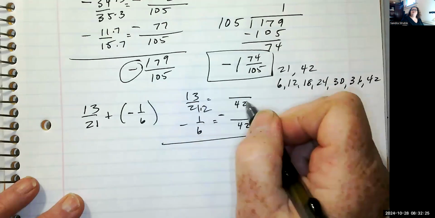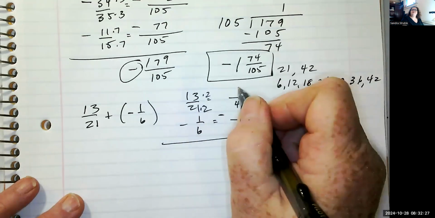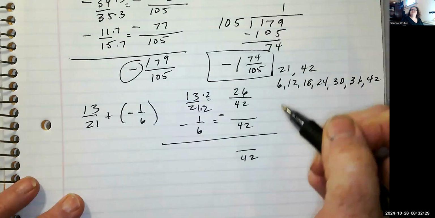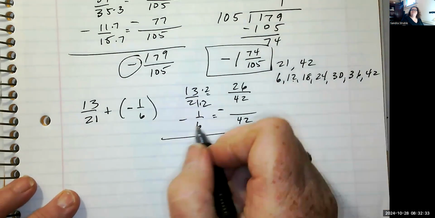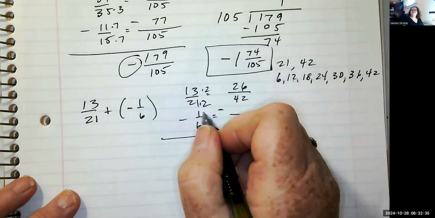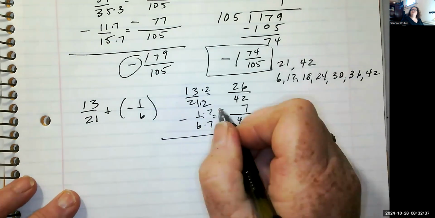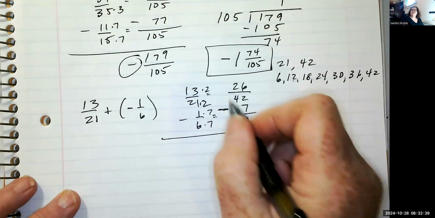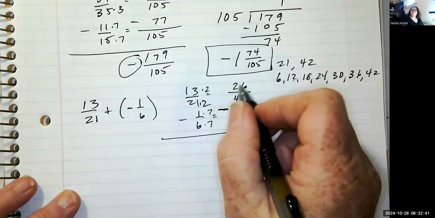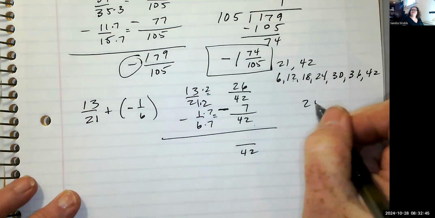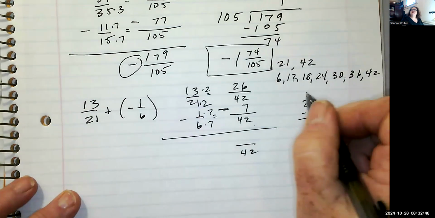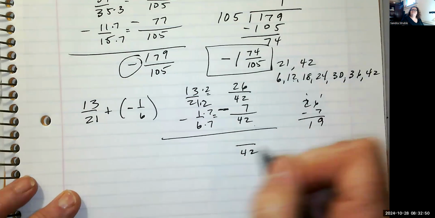21 times 2 is 42. 13 times 2 is 26. 6 times 7 is 42. 1 times 7 is 7. We're subtracting these because they're different signs. We're going to take the sign of the larger number, which is the positive. So my answer is going to be positive. And then 26 minus 7 is 19.